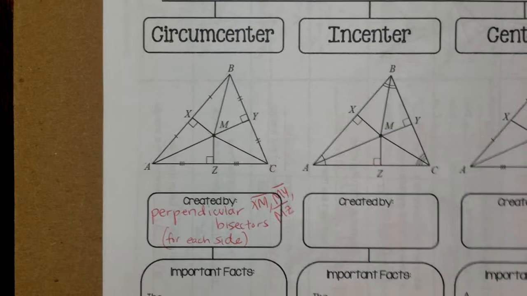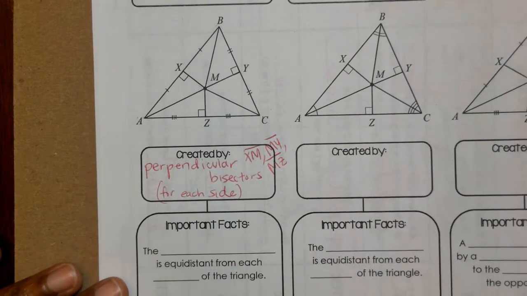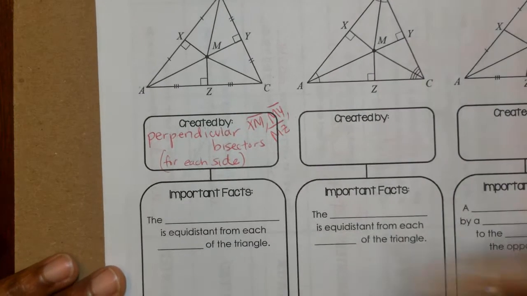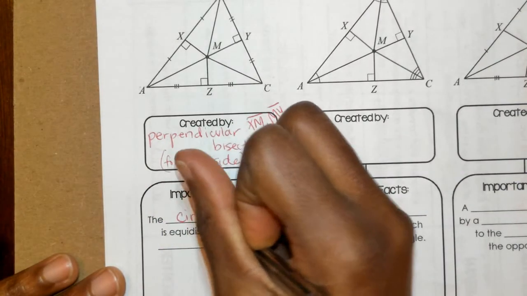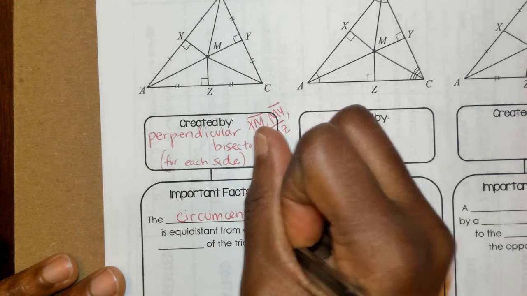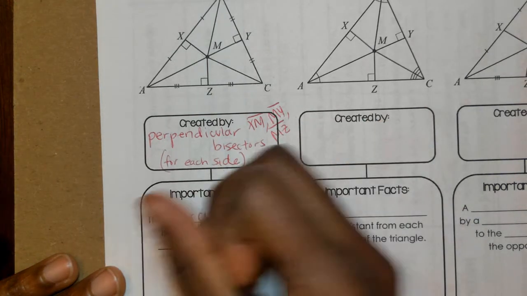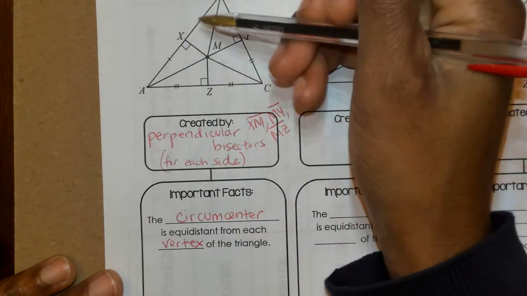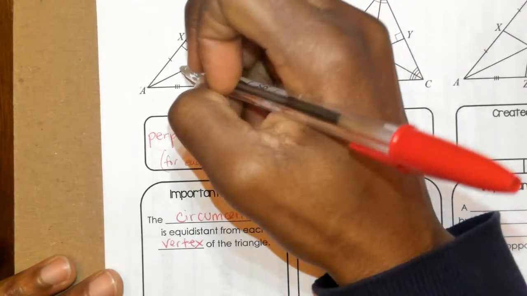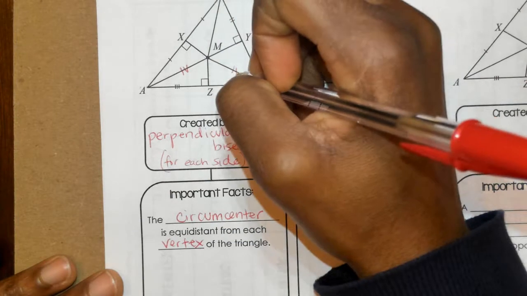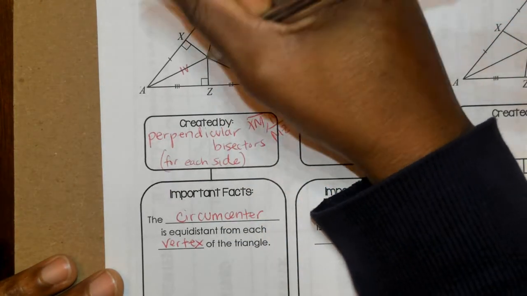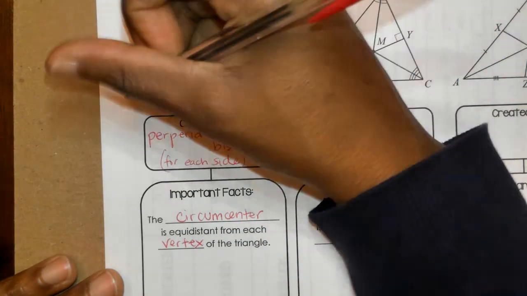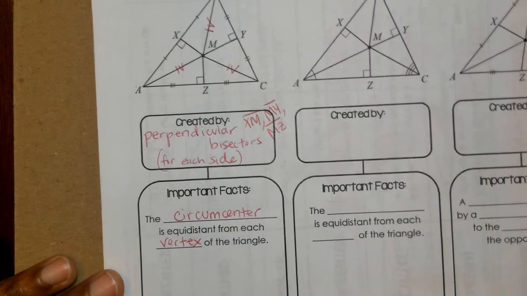Okay. So certain things on here are going to be equal. The circumcenter is going to be equal distance from each vertex of the triangle. So really what it means is we already have a Roman numeral 1, 2, and 3. We'll just call this Roman numeral 4 to indicate that all three of these segments, BM, MC, and AM, are each equal.